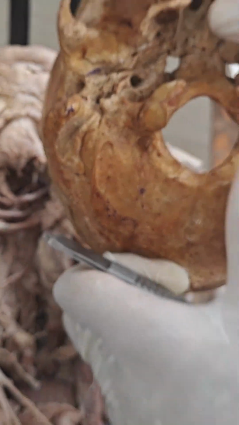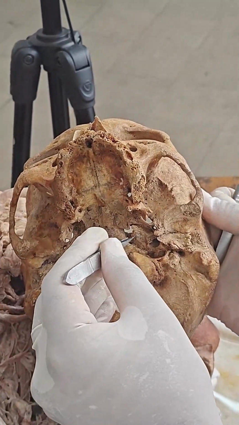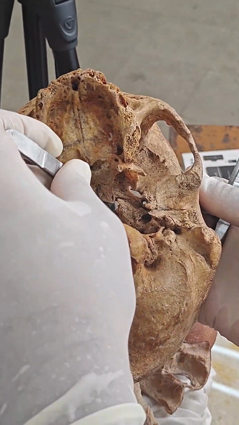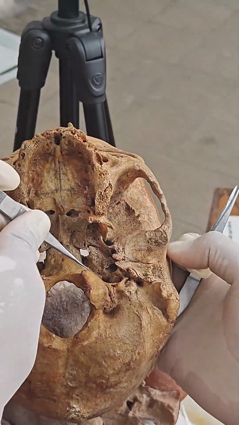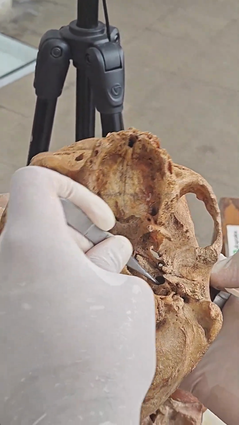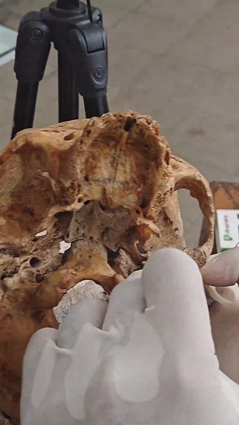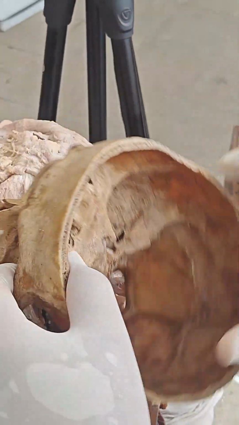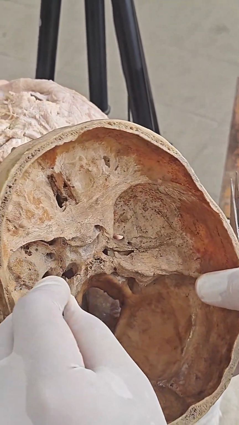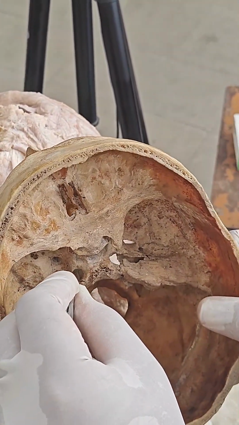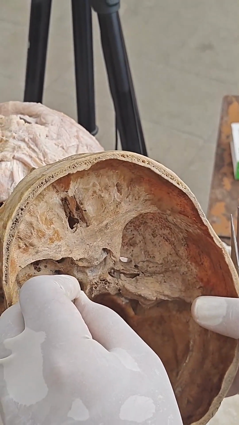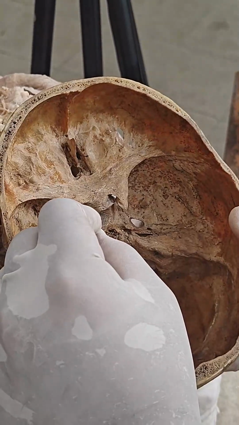So here I will show you, it comes at the petrous part of the temporal bone. It lodges inside the foramen lacerum, then comes forward and enters the carotid canal. So this is the carotid canal, and through this carotid canal it enters the skull. This is the foramen lacerum and this is the carotid canal. Through the carotid canal, it enters the interior of the cranium.